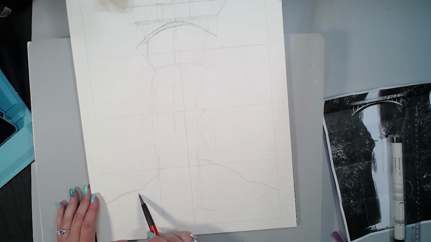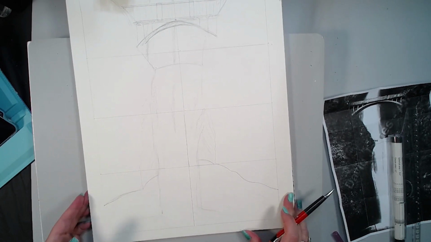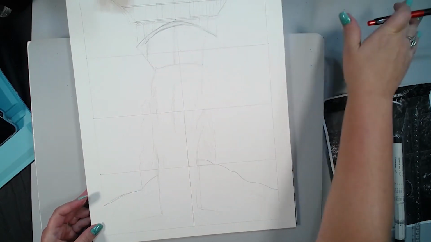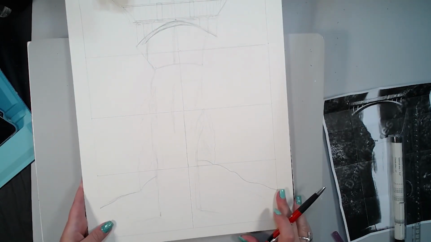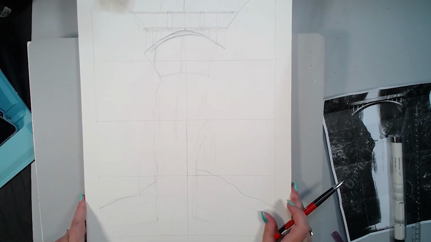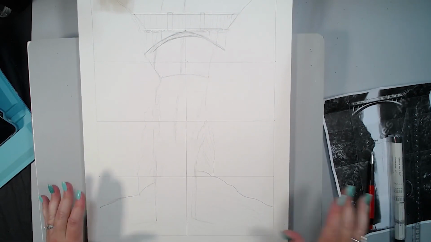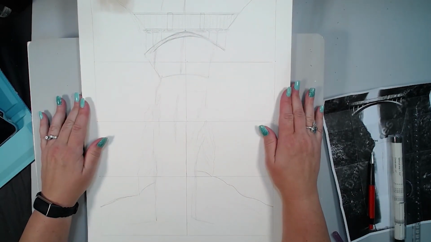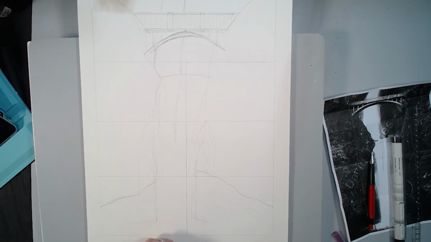So now we understand where all the key elements are in this design, and we are ready to transfer this to our canvas and begin creating our painting, which we will do next time. So be sure to come back and join me as we take this from sketch to painting.